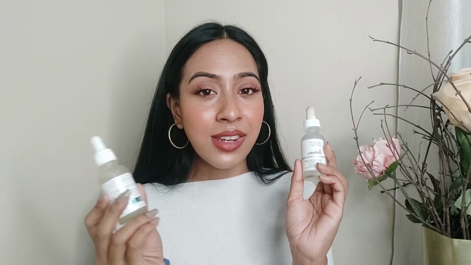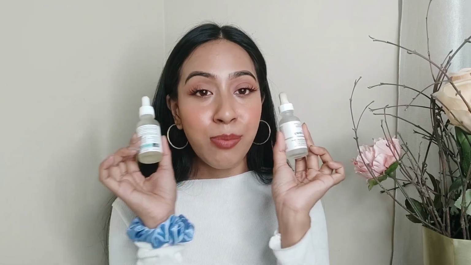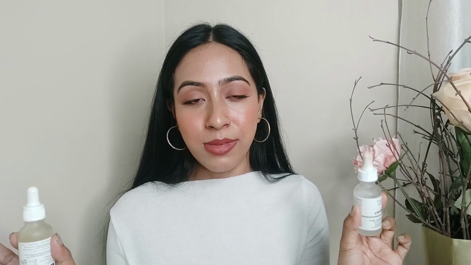So other than that, in the ingredient list, I did not find any difference at all. Both of them are quite similar. They do not have any fragrance to it. They do not have any harmful ingredients. So in that case, in the ingredient list, I feel like both of them are quite similar. So now comes, how does it work?